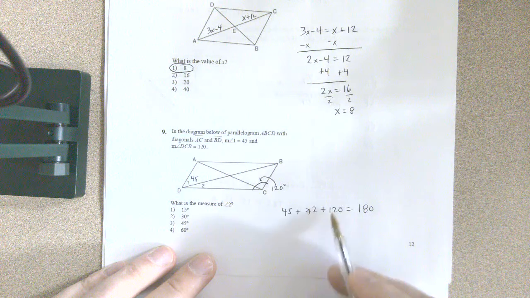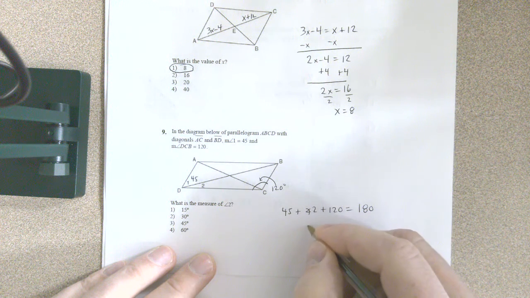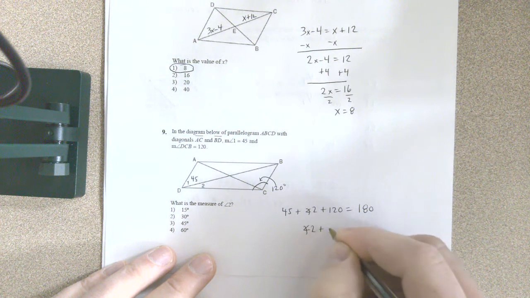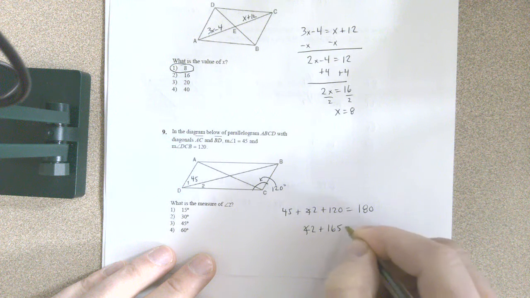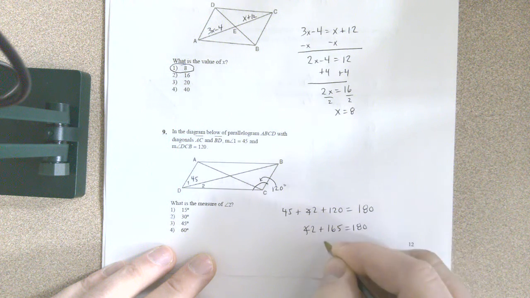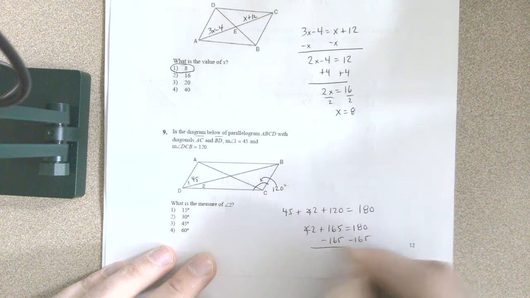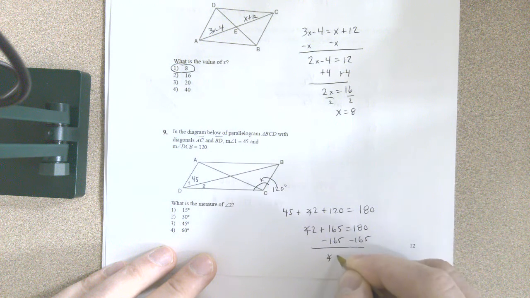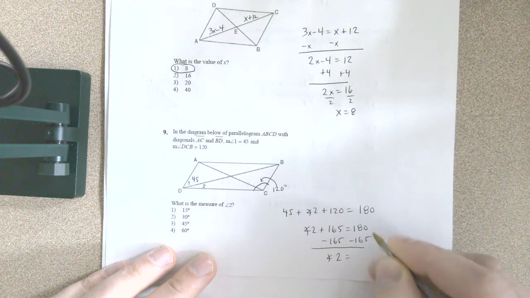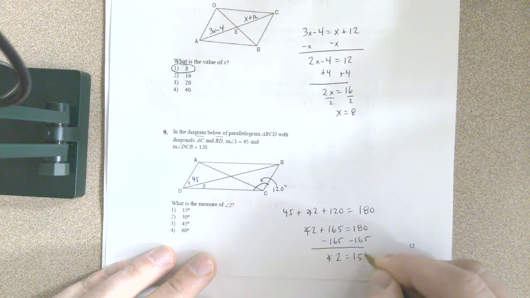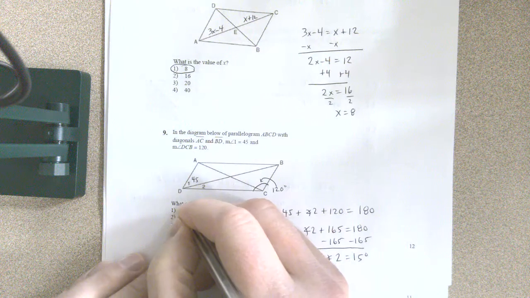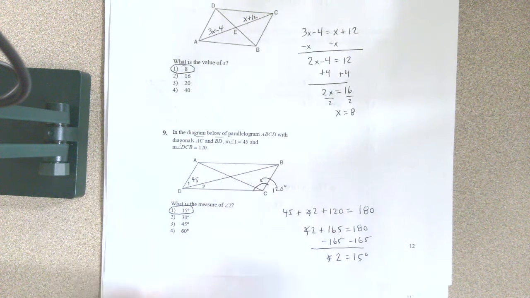Well, 45 and 120 is 165. And then to find angle 2, if I subtract 165 from 180, the measure of angle 2 has to be 15. The best choice here would be, again, option number 1, 15 degrees.